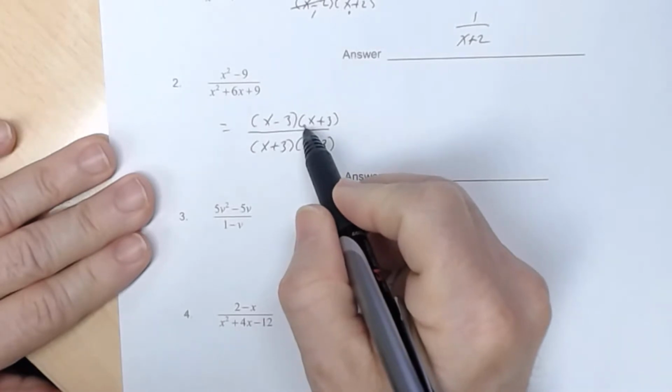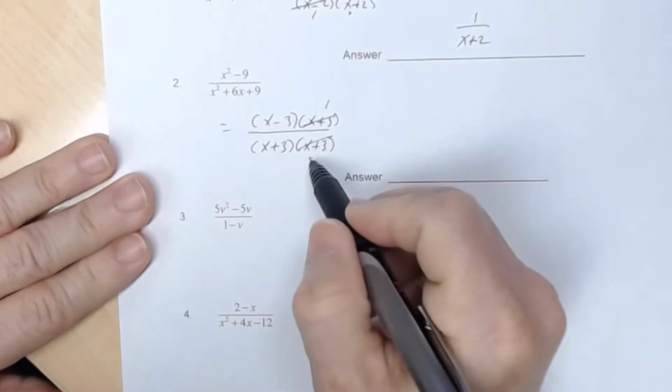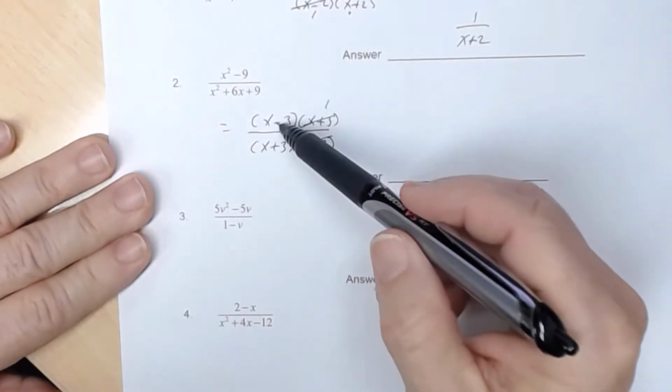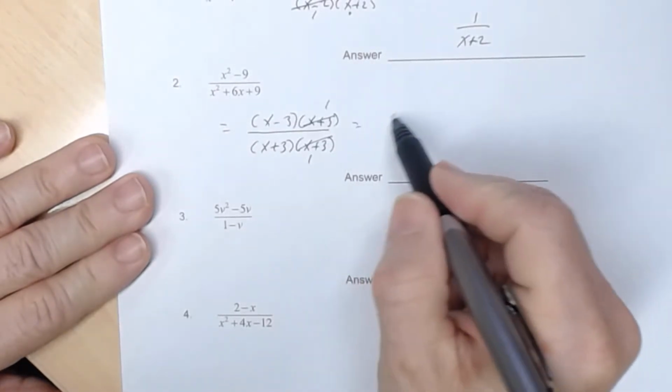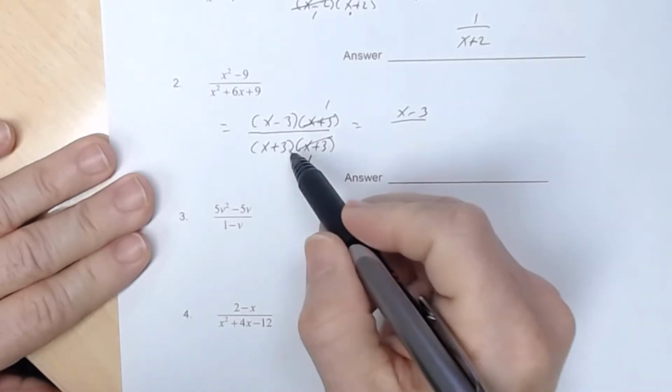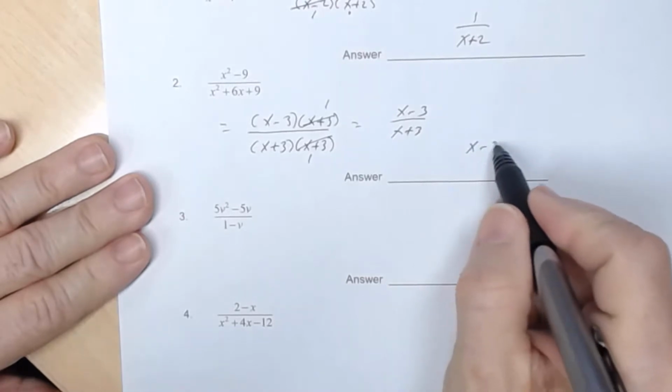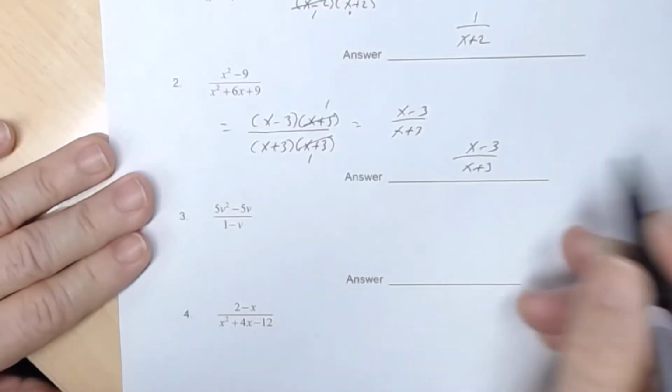And so x plus 3 divided by x plus 3 is 1. x plus 3 divided by x plus 3 is 1. Then you have x minus 3 times 1, which is x minus 3, and then x plus 3 times 1, which is x plus 3. And so you get x minus 3 divided by x plus 3.